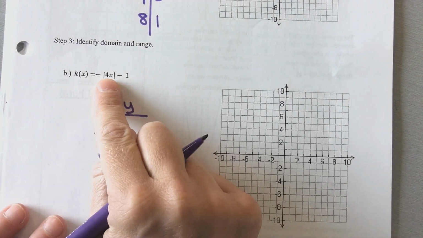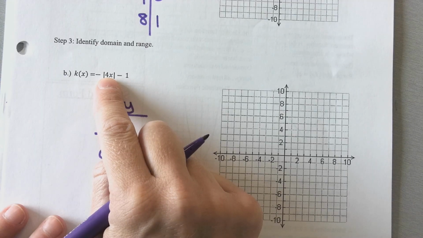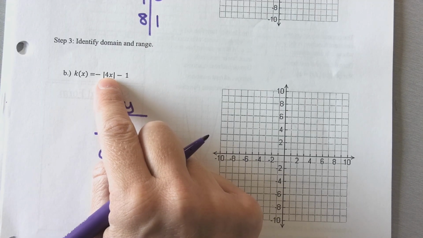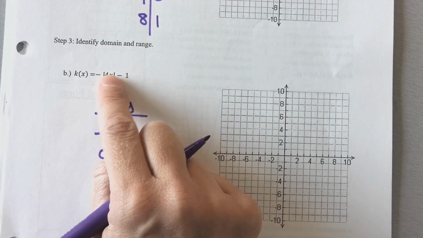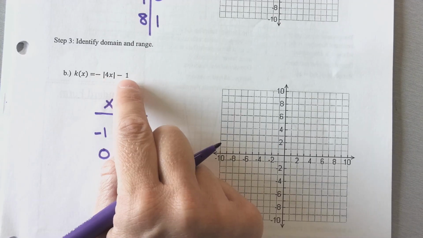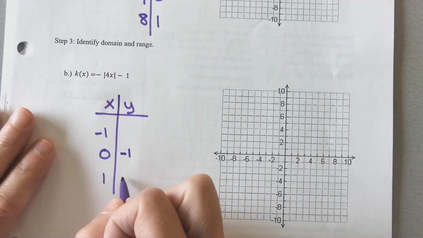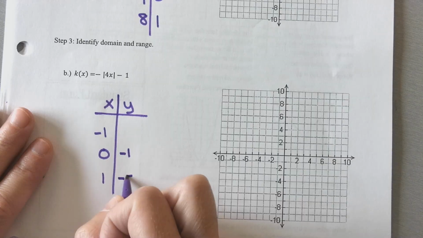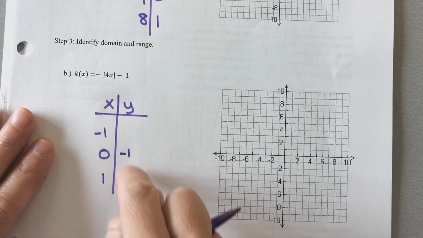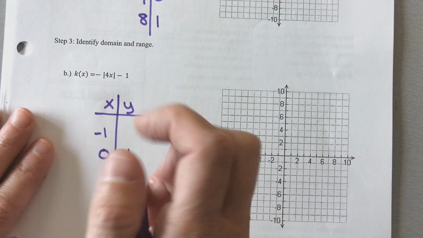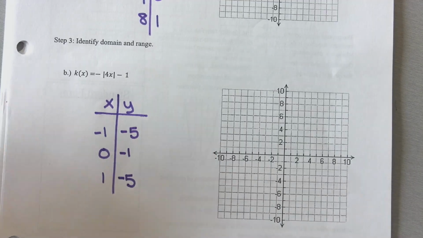4 times 1 is? 4. Absolute value of 4 is? 4. Still 4. Attach the negative. So now I've got negative 4. Negative 4 minus 1 more is? Negative 5. And because it has to be the same on both sides, this one also has to be negative 5.